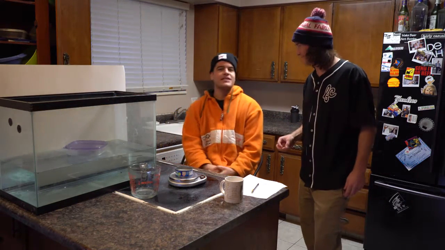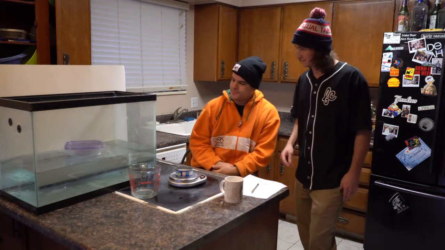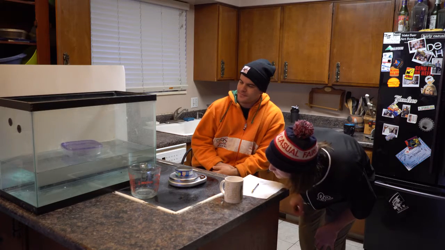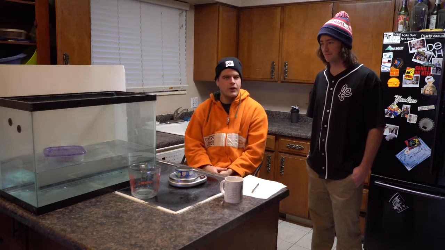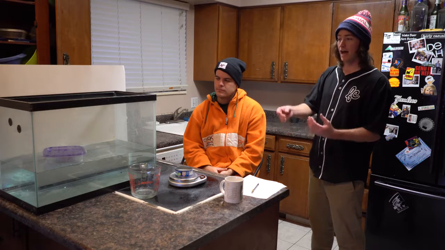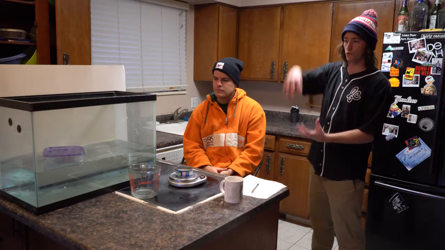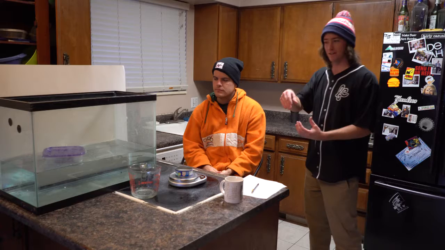Shane, it appears to have sunken, but only slightly. Yes, only a small portion of the Tupperware is underneath the water. Why is it that only part of the container sinks below the water? The force of buoyancy has to be equal to the weight of gravity on this object.